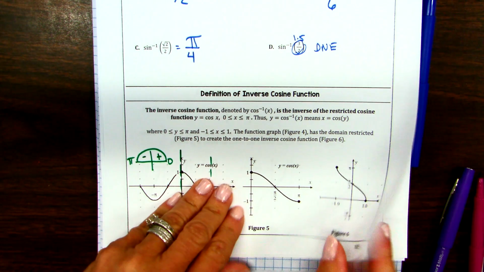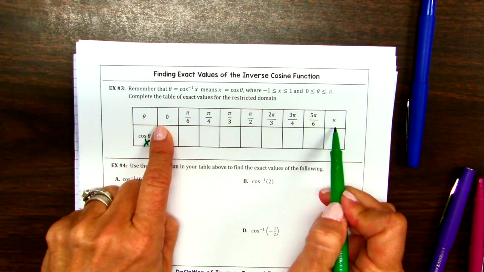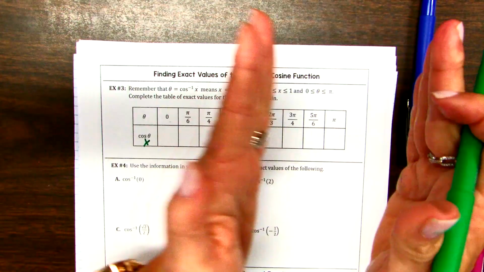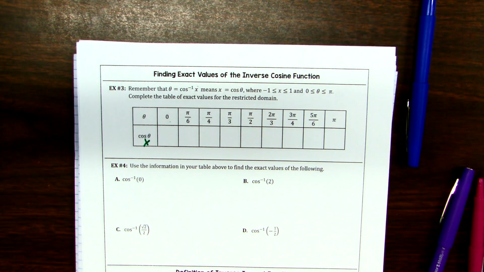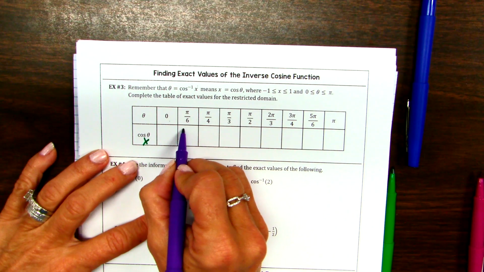But let's go right to quizzing ourselves. From 0 to pi, we've got quadrant 1, we've got quadrant 2. See if you can come up with those values on your own.